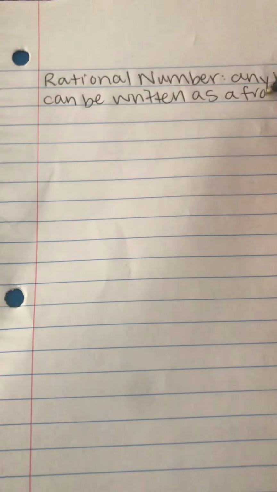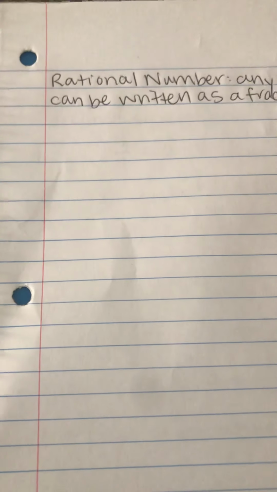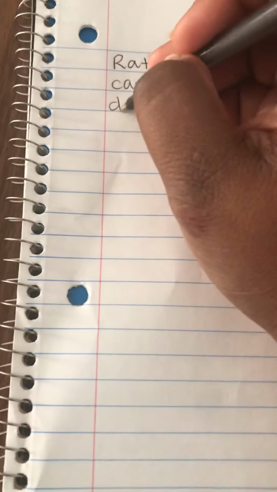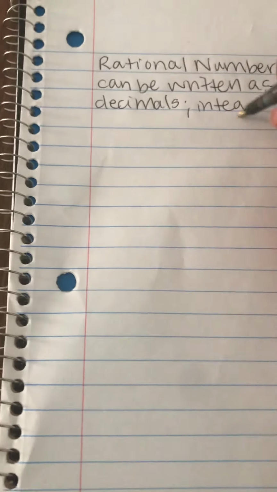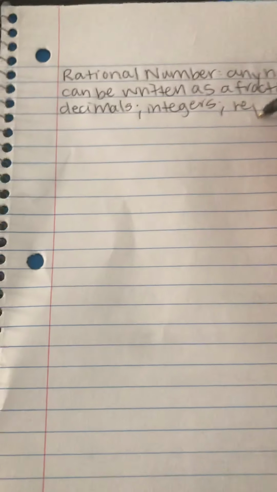We're going to jump right into it. What is a rational number? A rational number is any number that can be written as a fraction. And these include terminating decimals, integers, and repeating decimals.